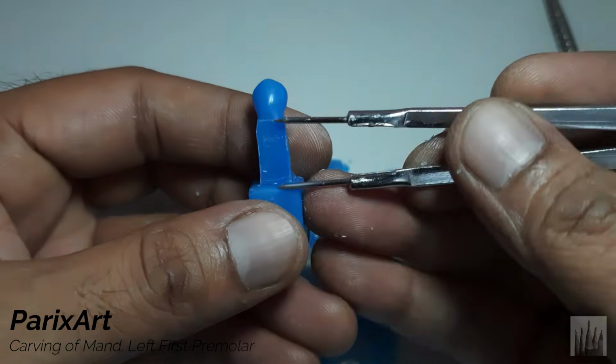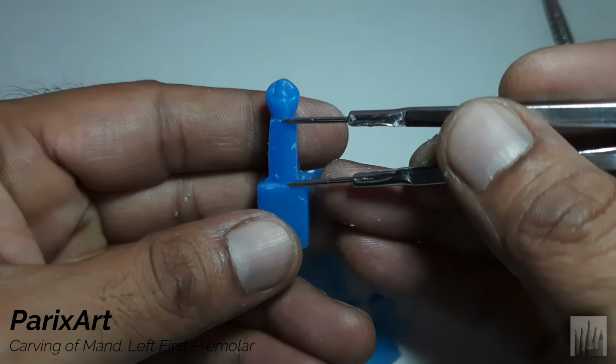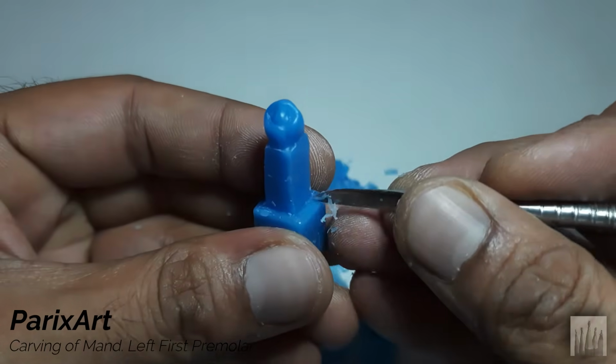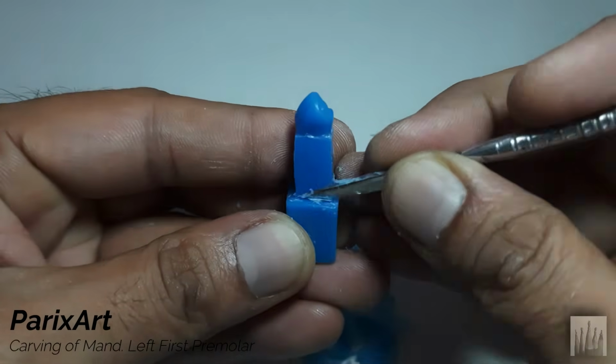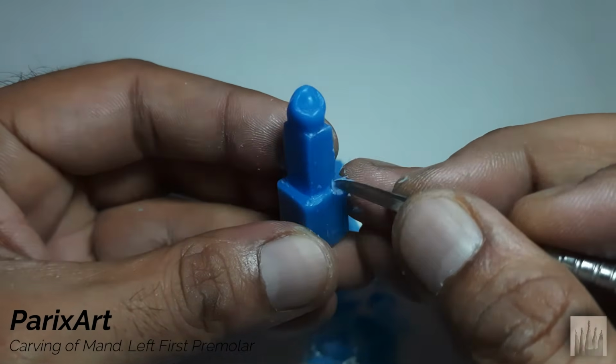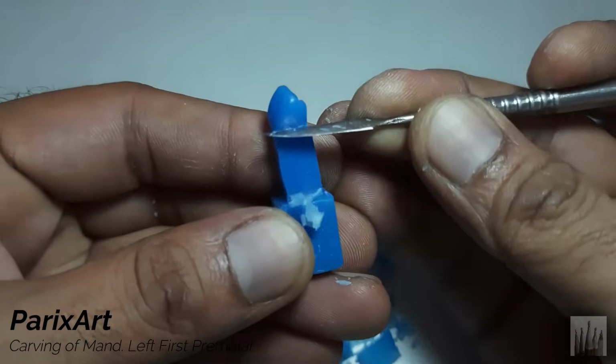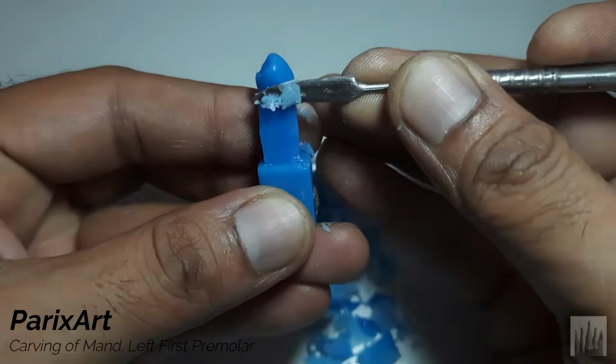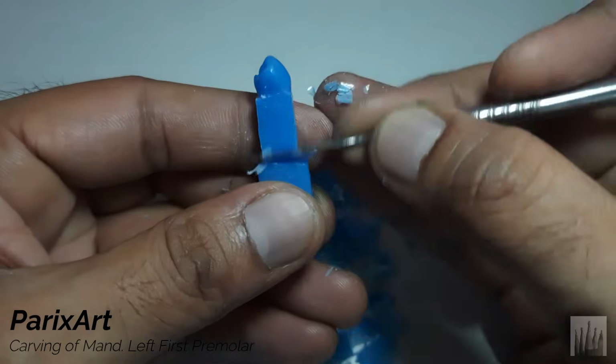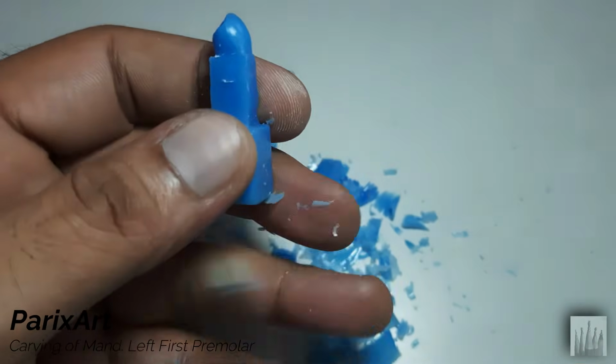Keep verifying the length. Keep it clear at the base to maintain the root length. Let's clear first and then we'll proceed.